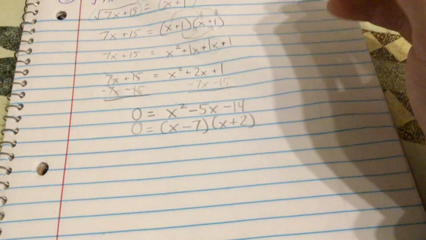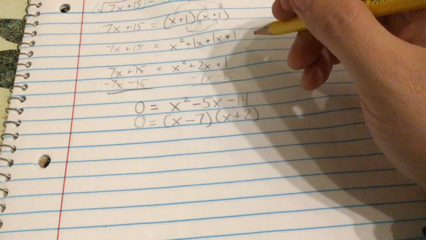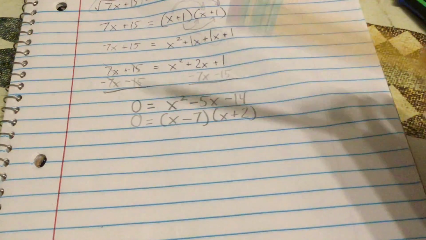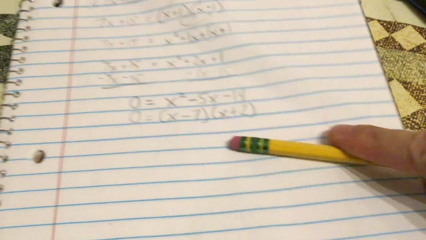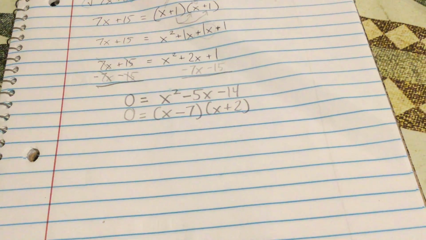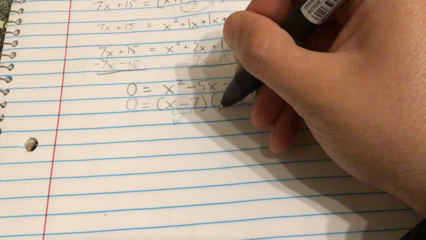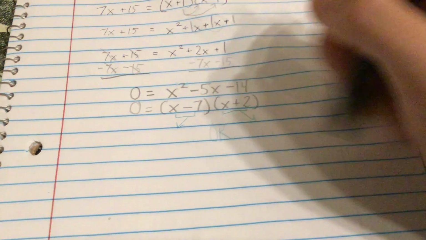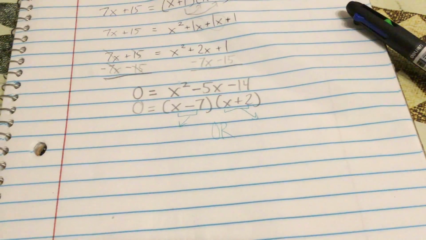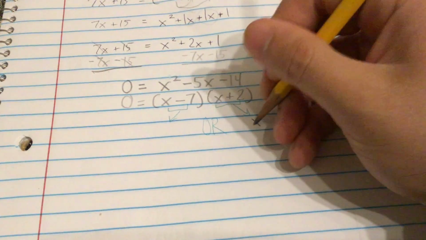If you chose to write it x plus 2 times x minus 7, you would still get the correct factored form. But the point is, now we use the zero product principle. Split this up into two equations. Because now x minus 7 equals 0, or x plus 2 equals 0.